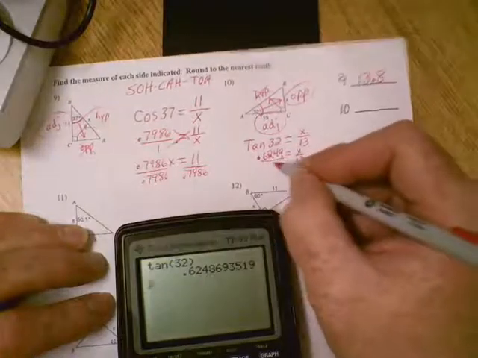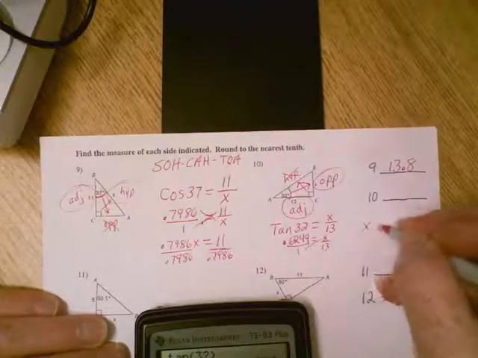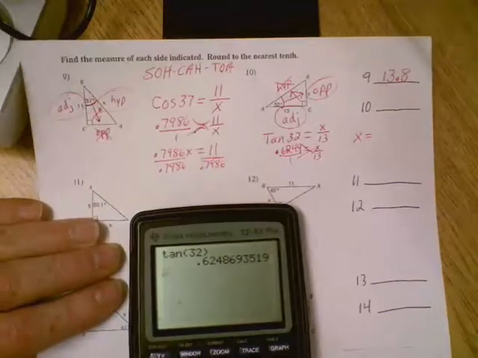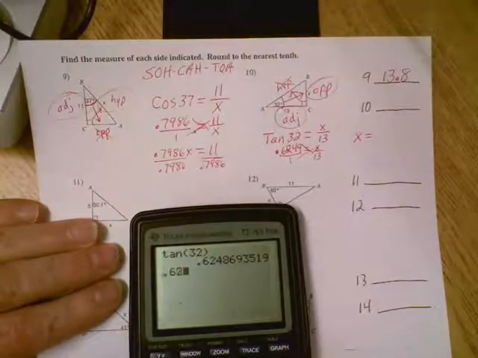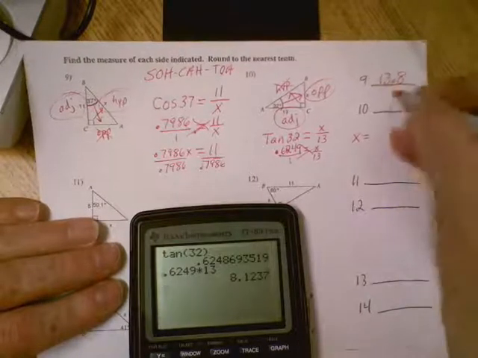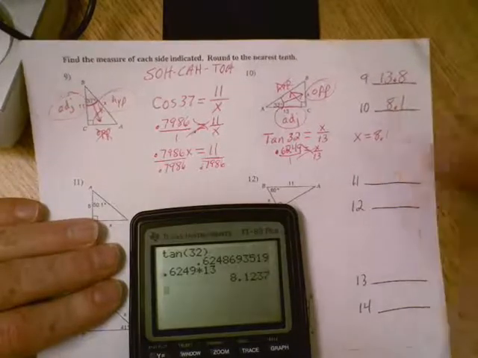Put a 1 underneath this side. We cross multiply. This one's a little nicer because when you cross multiply 1 times x, you just get x. And when you cross multiply the other way, it's just going to give you your answer. So on my calculator, I punch in 0.6249 times 13, and I get 8.1. So the length of that side is about 8.1.